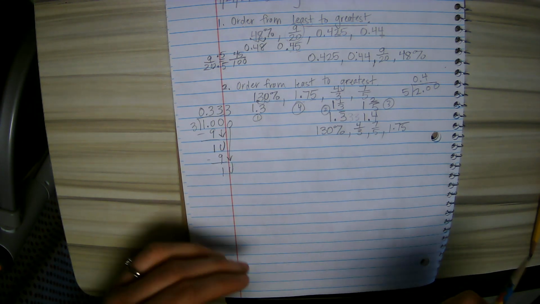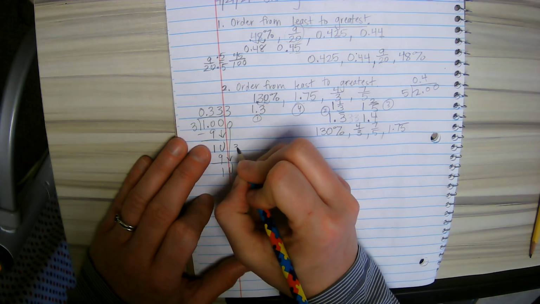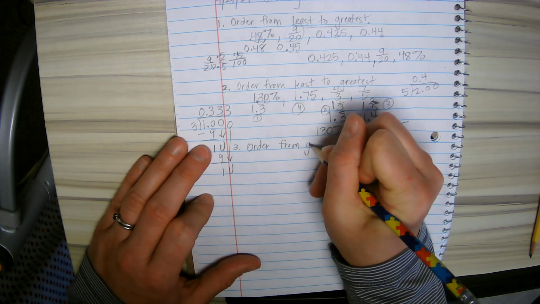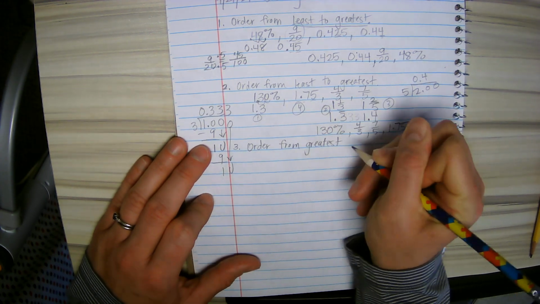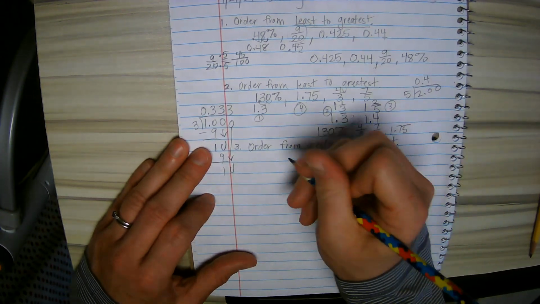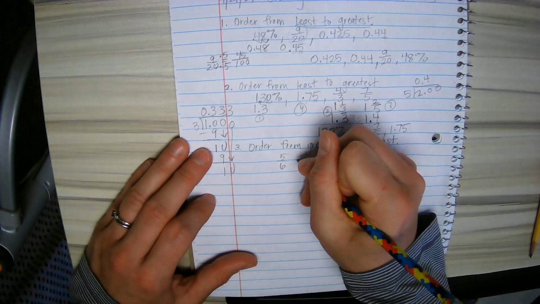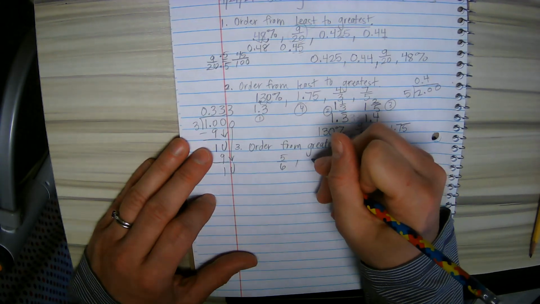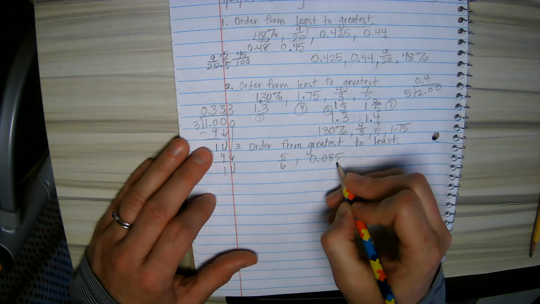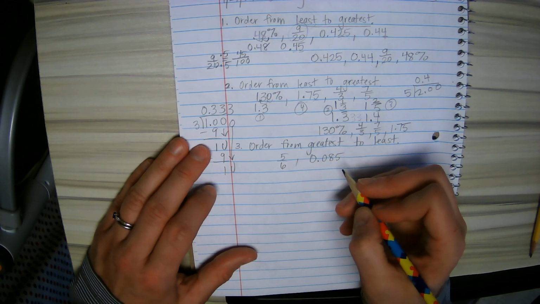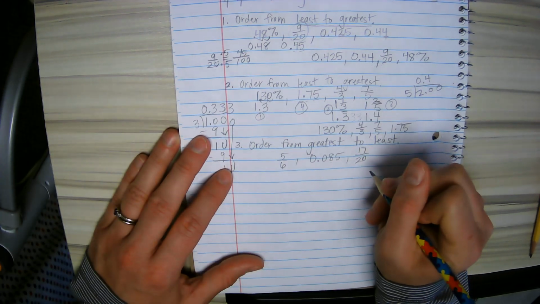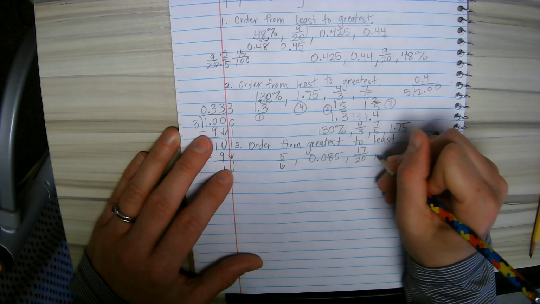All right. So let's practice one where we order from greatest to least, shall we? So if we are given 5/6 and 85 hundred thousandths and 17/20ths and 9%.